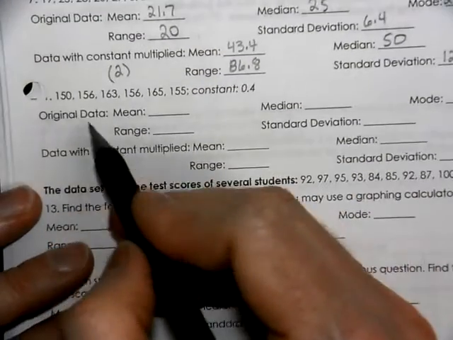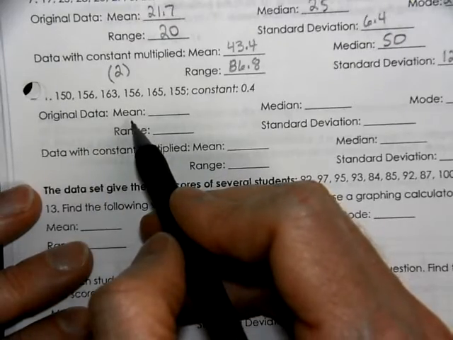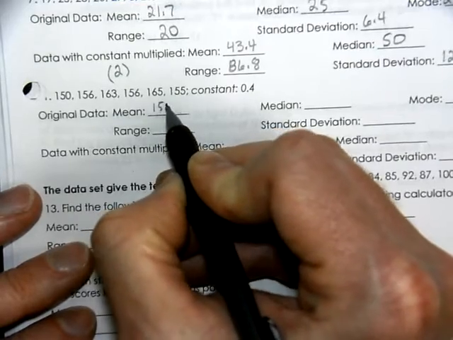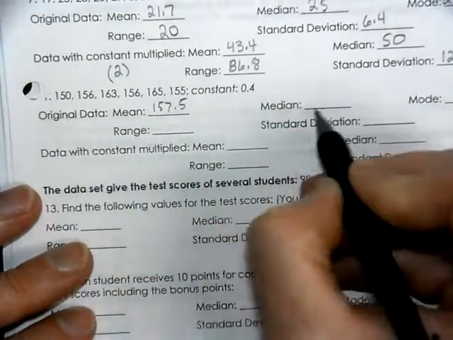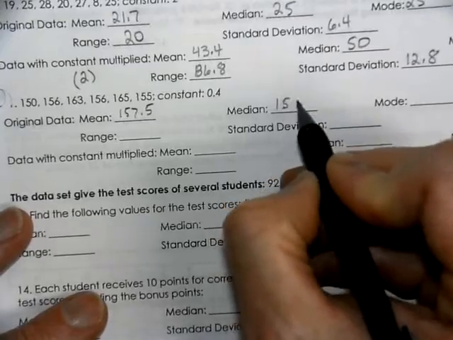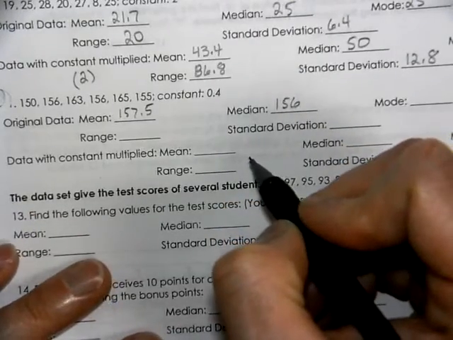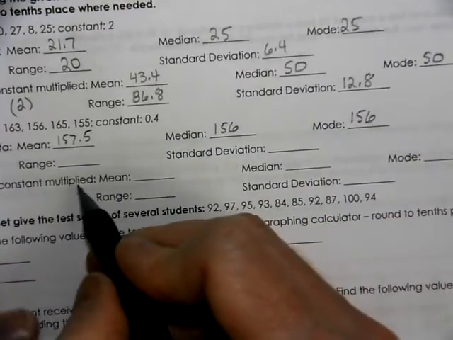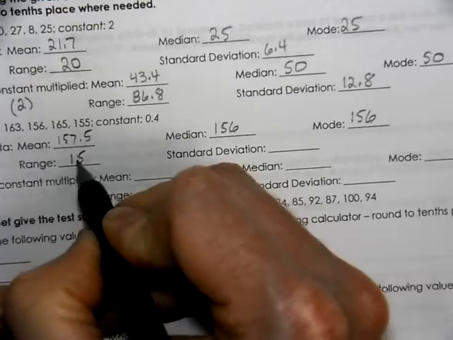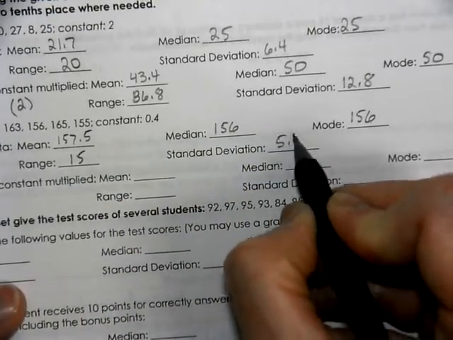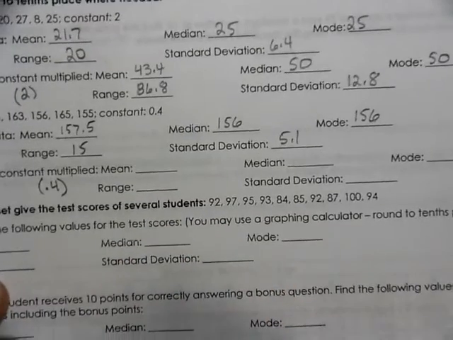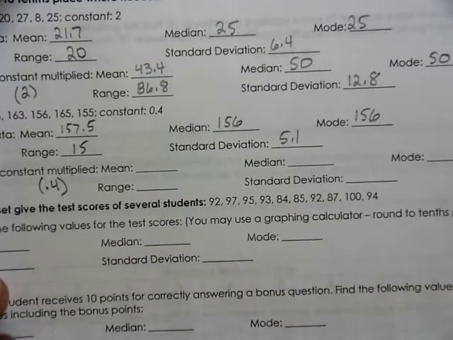Working on the last set of numbers, to calculate the mean using the values that are given, you'd use your calculator and come up with 57.5, with a median of 156 and a mode of also 156. Our range is 15 and our standard deviation is 0.5. If our constant value is 0.4, that's going to make all the values smaller, 40% of what they currently were.